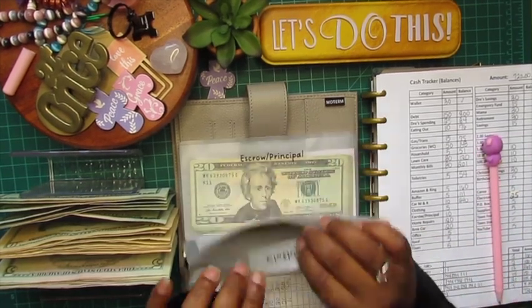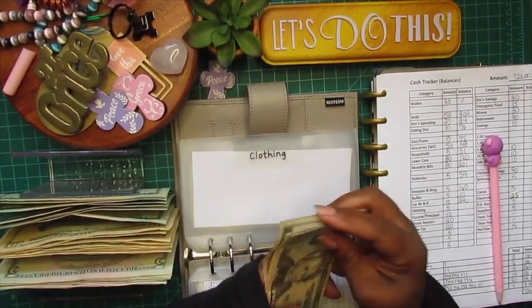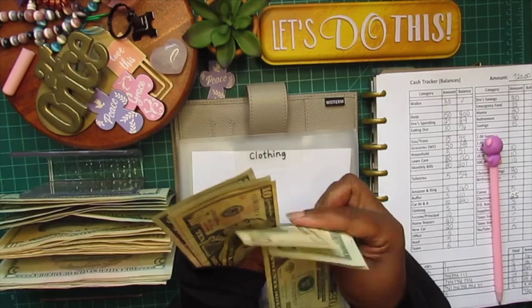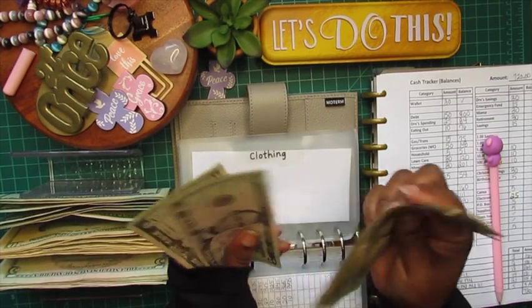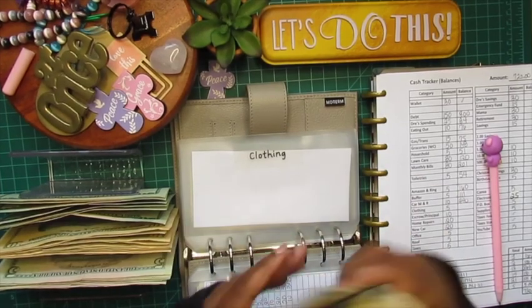Clothing will be getting $5. 20, 40, 60, 70, 80, 85, 90, 95. $95.